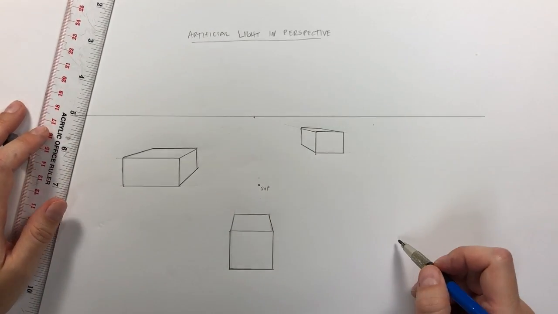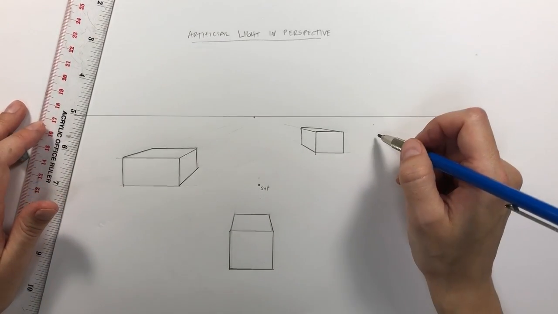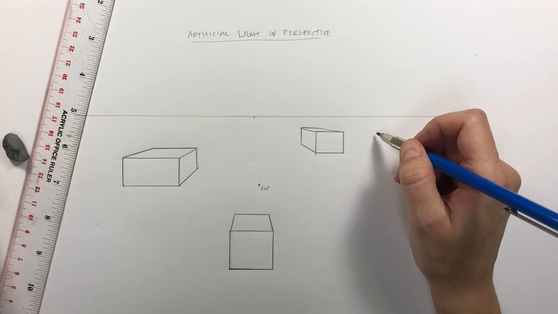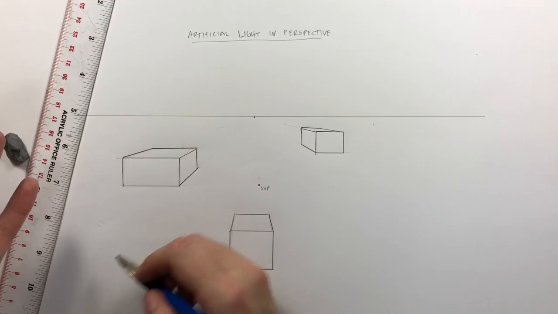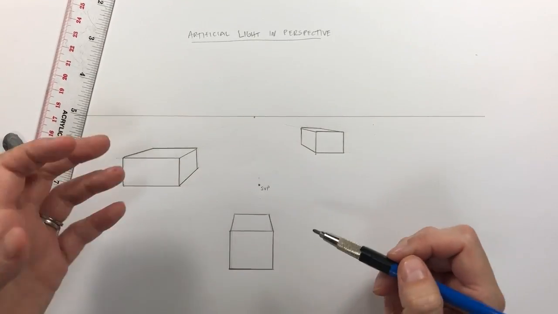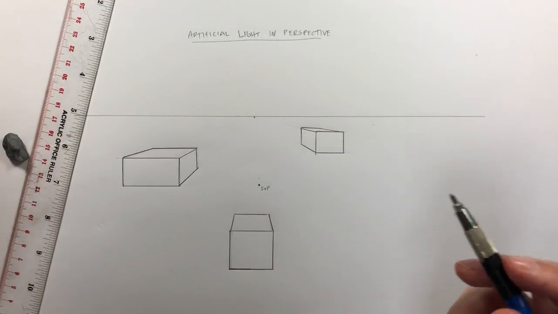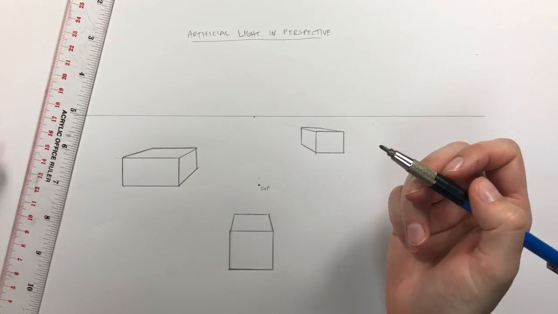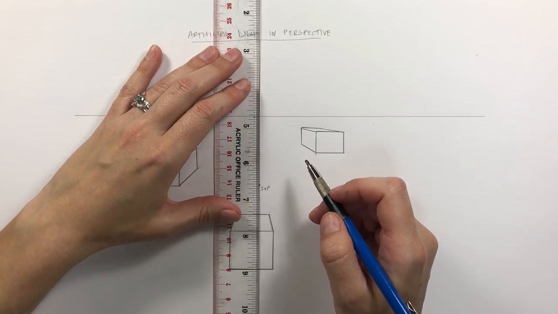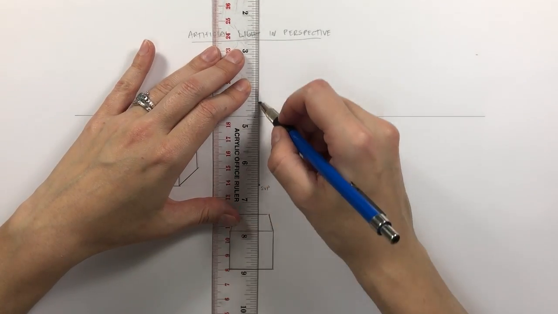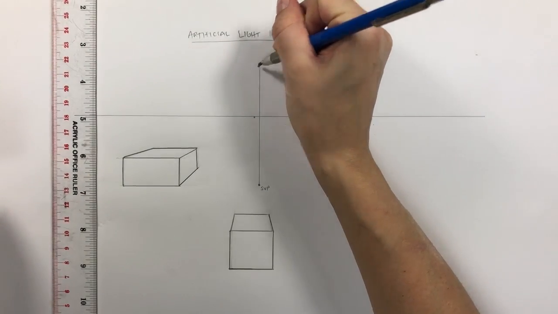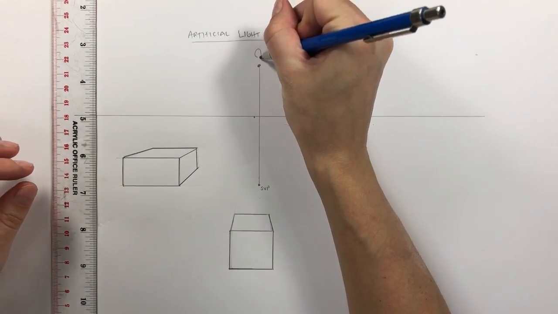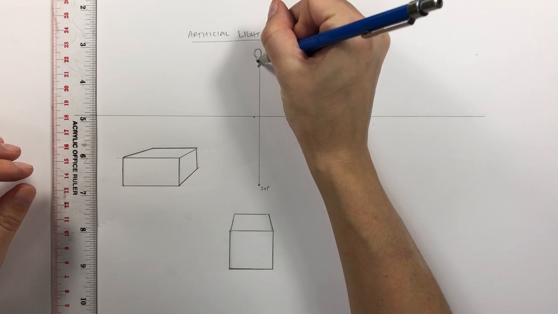We could have it off to the side, put it down here. If we want it kind of far away, maybe in the corner of the room, we could put it back here. This is all about the spot in space where your lamp is standing, essentially. So from there, you figure out your light source. So we're gonna draw a line straight up, just like we would before, to find our light source. So this would be our light bulb.